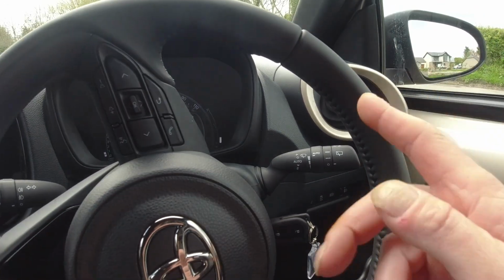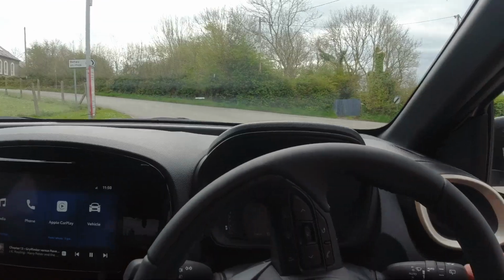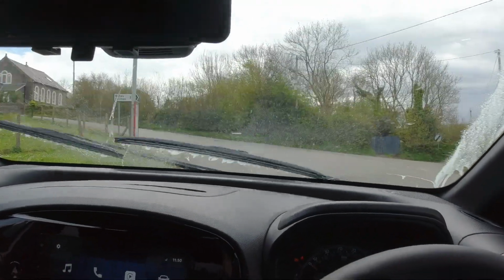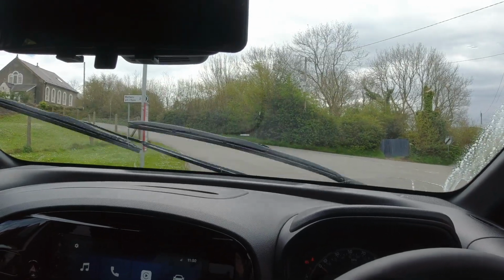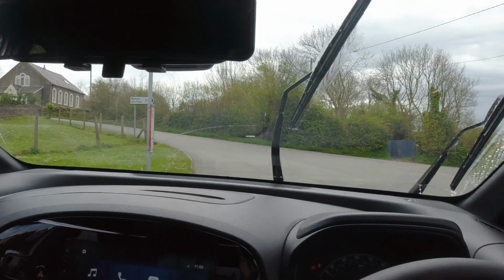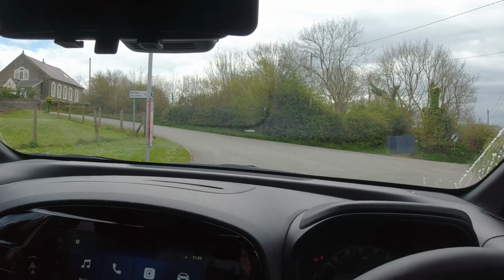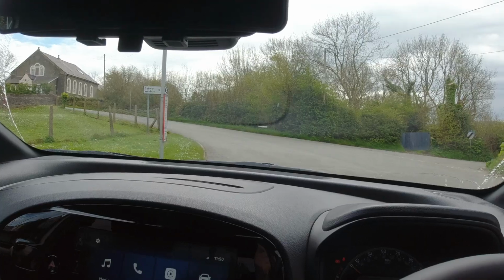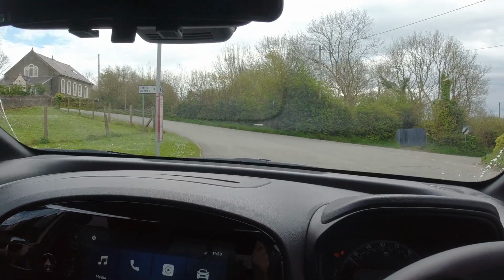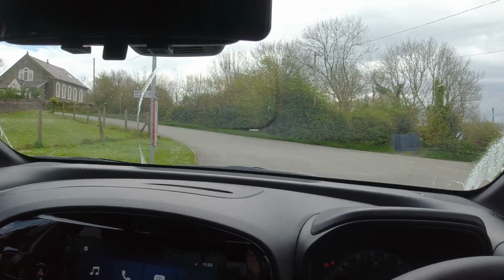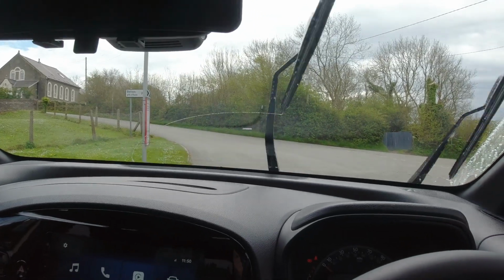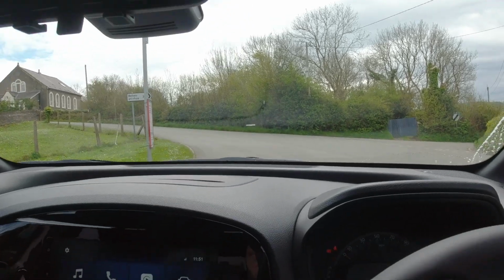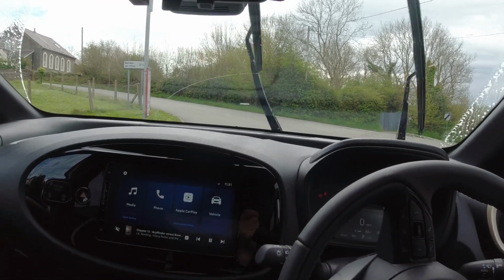To fire the front washers, you pull towards the steering wheel. It'll always fire the washer fluid first, and there's a slight delay before the wipers come on. So I'll show you. Fluid, then the wiper comes on. So to always make sure the screen is fully coated in washer fluid before off.